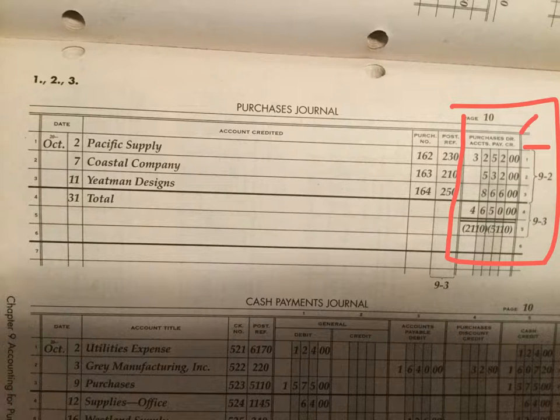So they're going to tell you the company that you purchased from. You will record that account name, and then you will record the balance. Of course, don't forget your purchases number. Then when it is time to post, remember, for our purchases journal, you are going to post the individual amounts in the accounts payable subsidiary ledger.